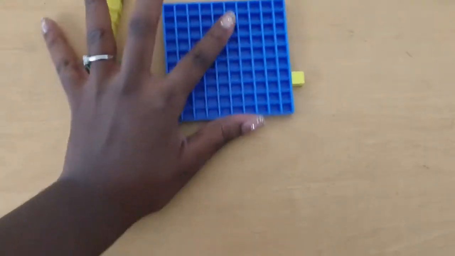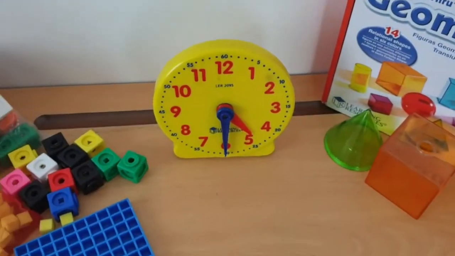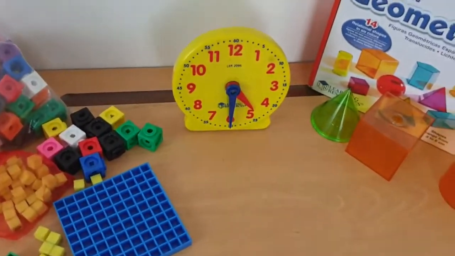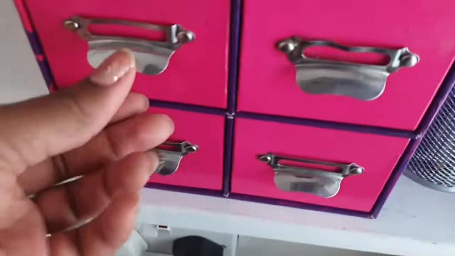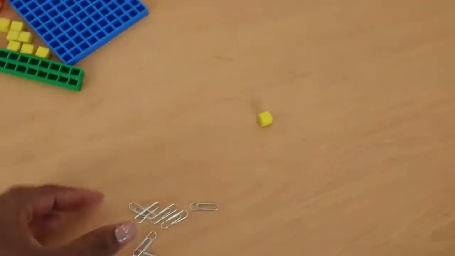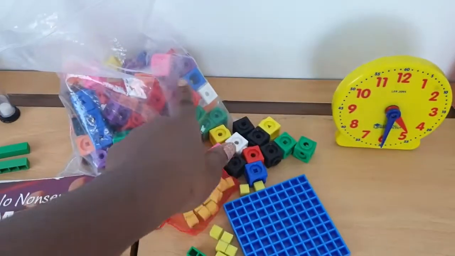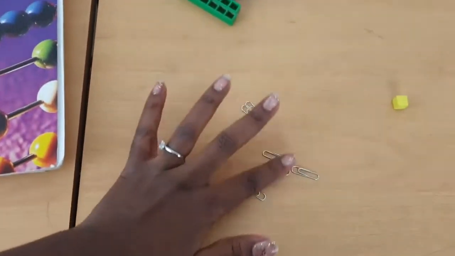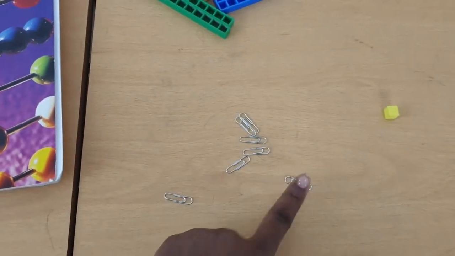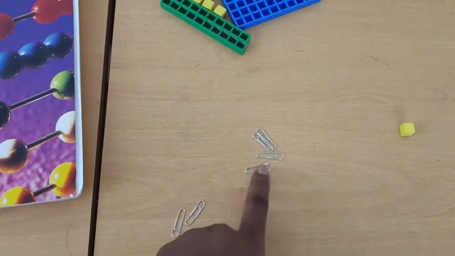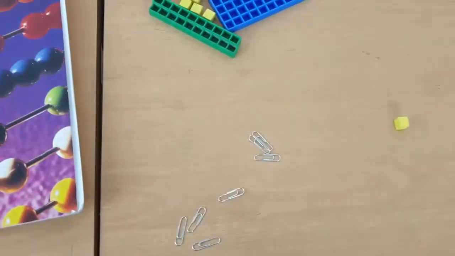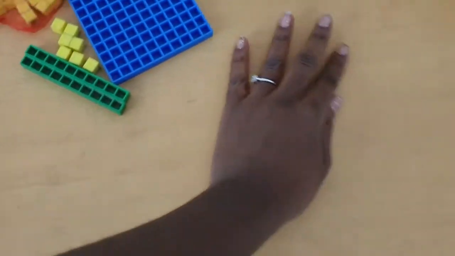There's different ones. You can use them in your own way. Also, clocks are really good, helping children. You can make some of these yourself. You don't have to use real clocks. Just use anything that you have at home. For example, I have paper clips here. If you don't have any of these cubes, you can use things like paper clips, and they can move those across as well. 1, 2, 3, 4. It doesn't matter what you have, as long as they can touch them and manipulate them and move them around.